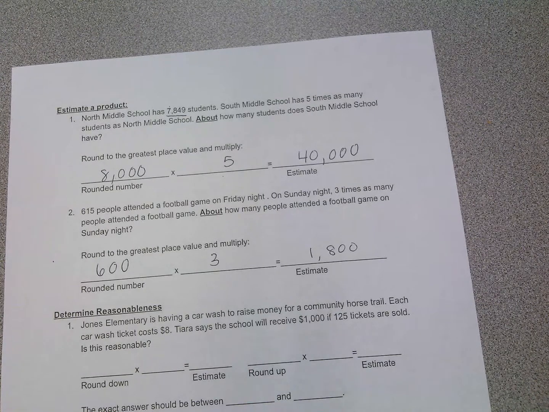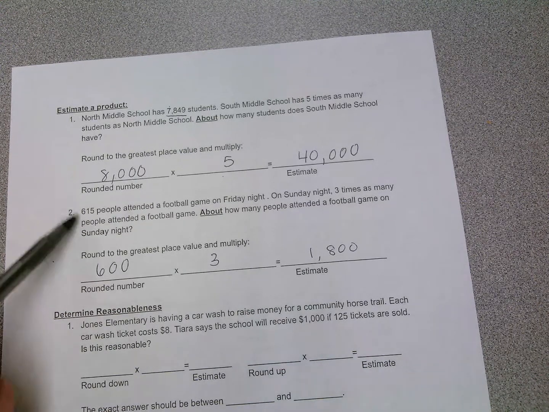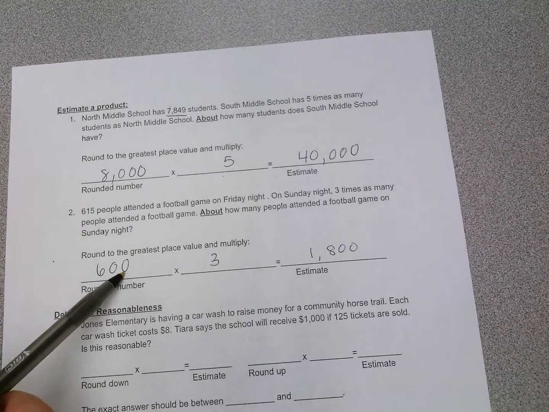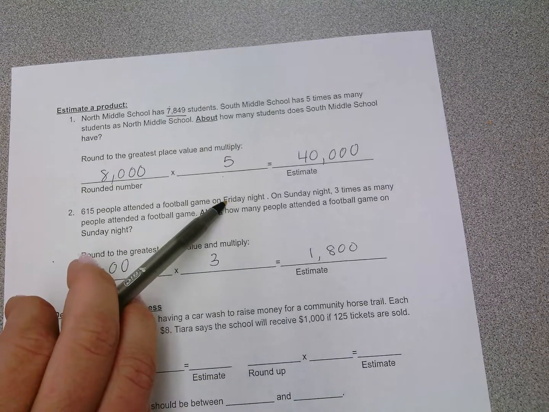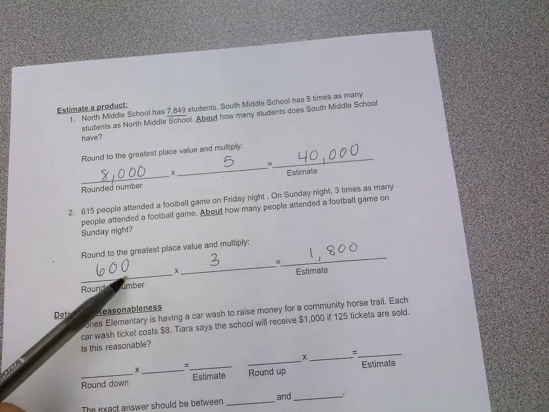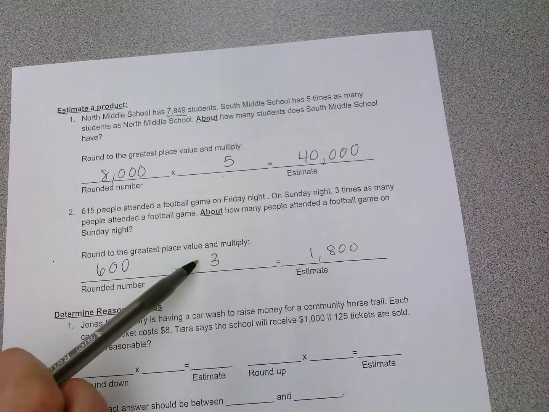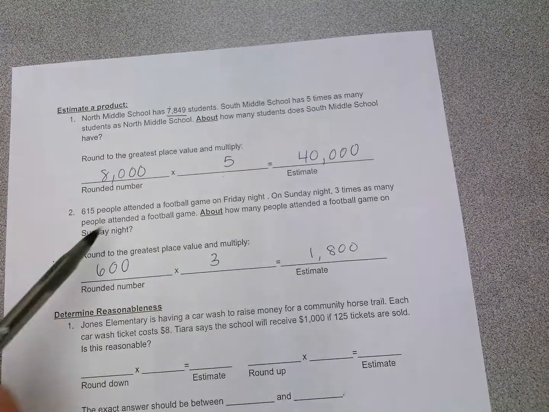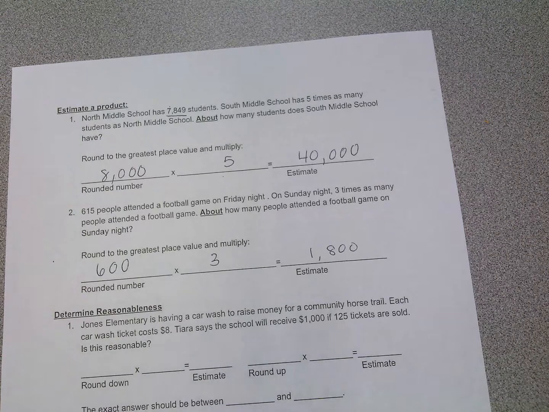615 people attend the football game on Friday night. On Sunday night, 3 times as many people attend the football game. About how many students attended the football game on Sunday night? You round the amount of people who attended on Friday. The 1 tells the 6 to stay the same. So about 600 students went to the football game on Friday. Sunday, there was 3 times as many. 6 times 3 is 18. Add 2 zeros. So about 1,800 students attended the football game on Sunday night.